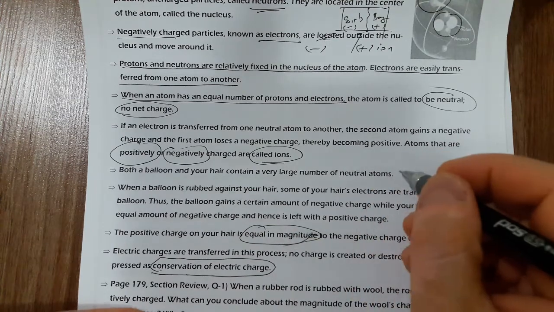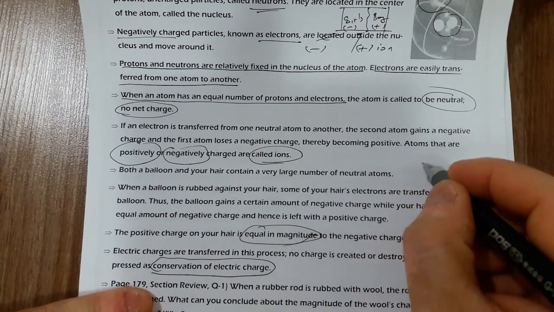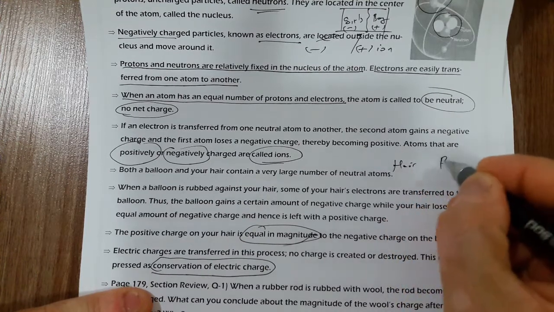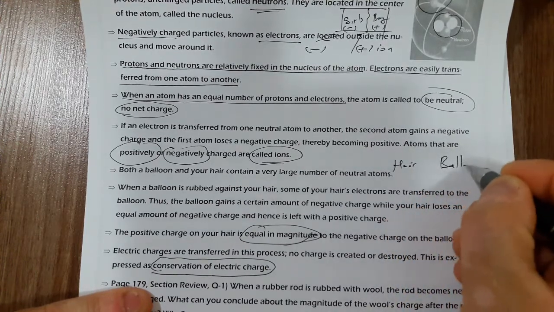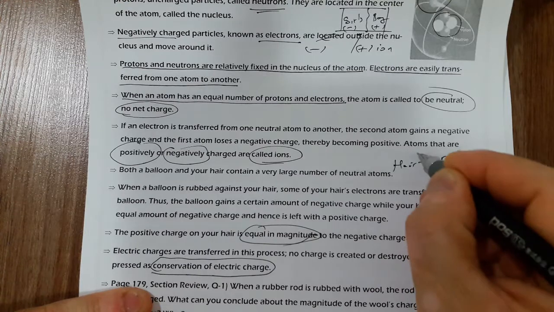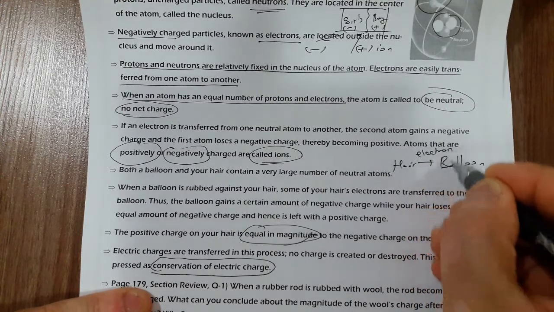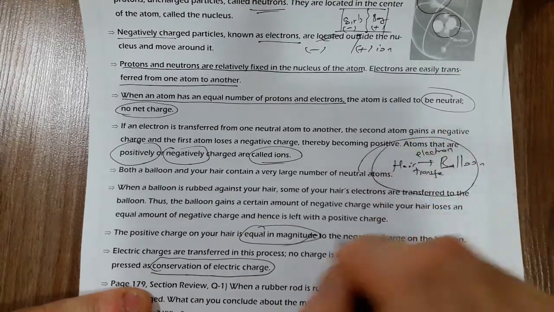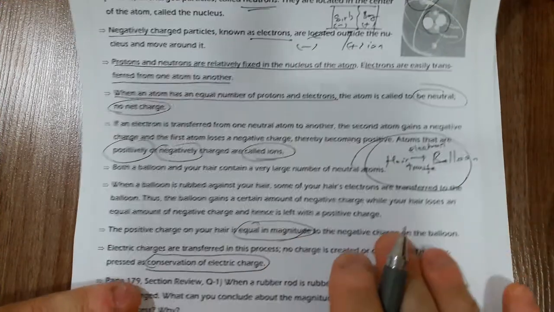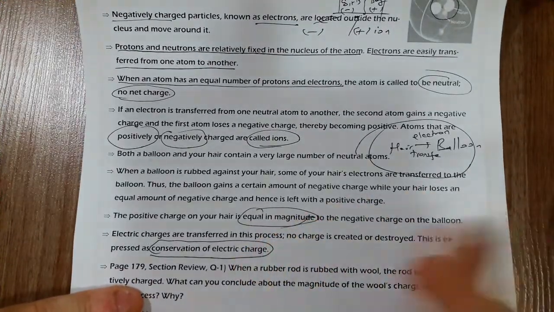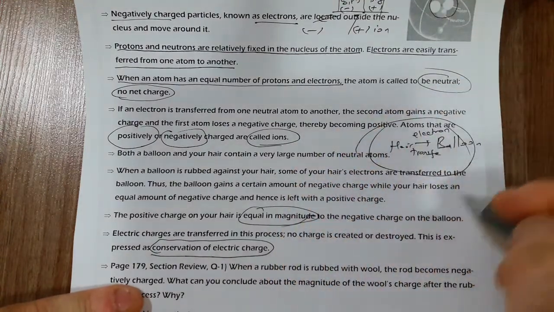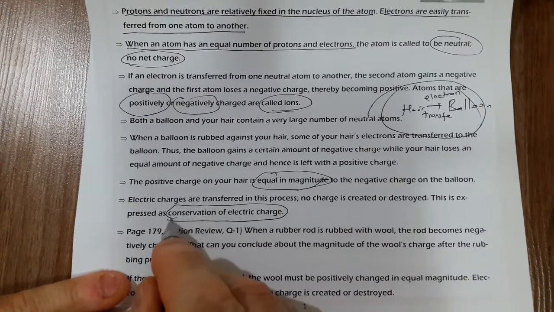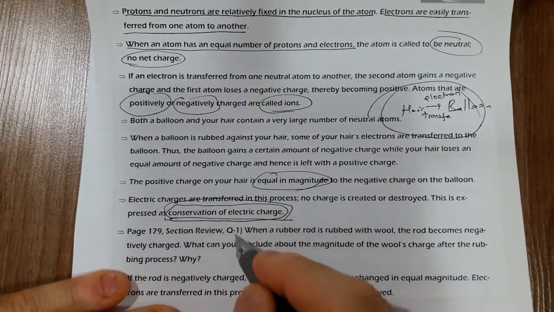So in fact, the total charge of the system does not change. There is only a transfer, from hair to balloon. There is electron transfer, but the total number of electrons of the system is constant. This fact, that the total number of electrons or total charge of the system is constant, is known as conservation of electric charge.